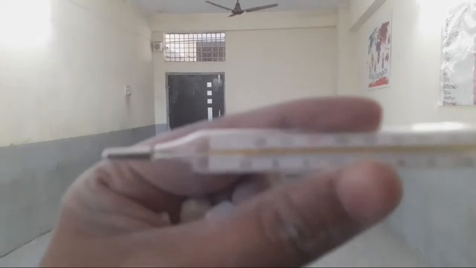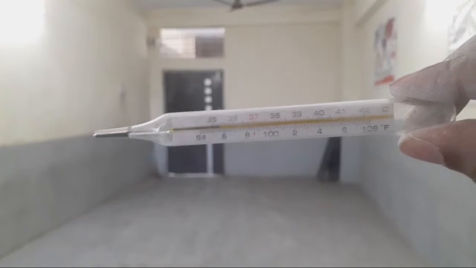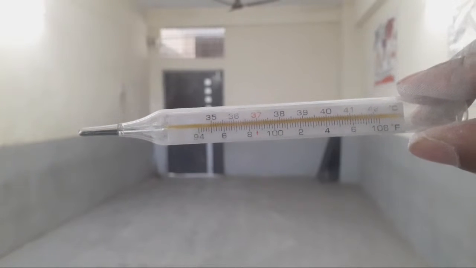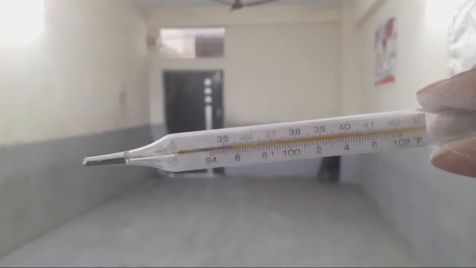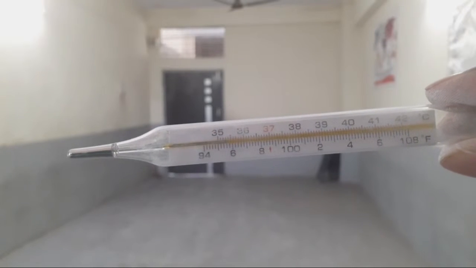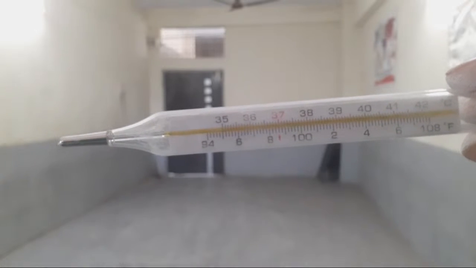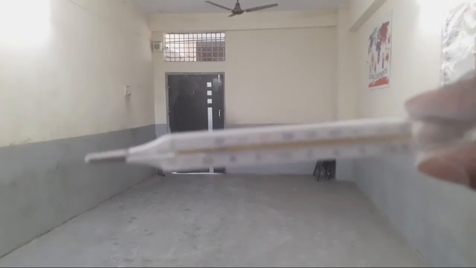Now, got it? Is it clear or not? Yes, it is clear now. Check it out here. Now it is in the correct position. Up to 35 degrees centigrade, or otherwise 94.5, there is a black color shade. Clear or not, all the students? The black color shade is there.